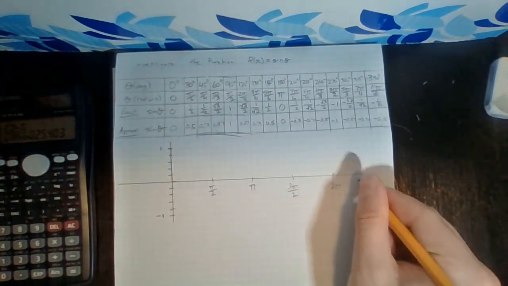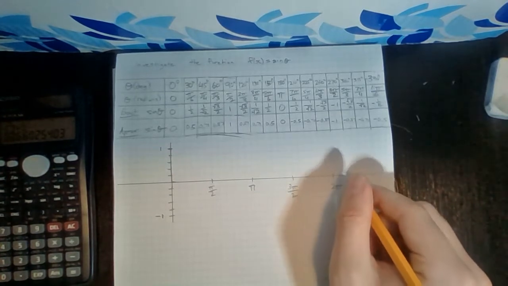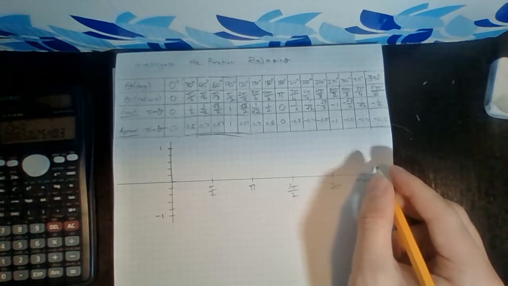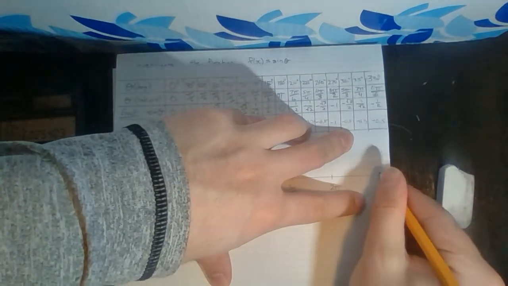So we can use this to help us graph. Our x-axis is our angle in radians, or I guess we can just write theta. Keep it a little simpler. It's our theta axis. This is unitless. I guess they're both technically unitless. We can plot these points.